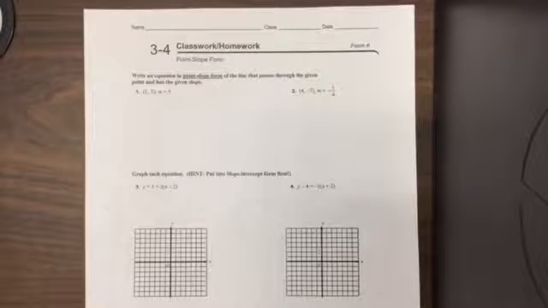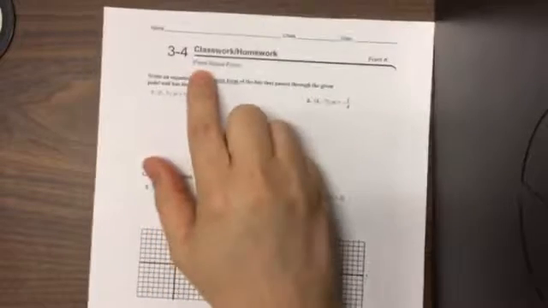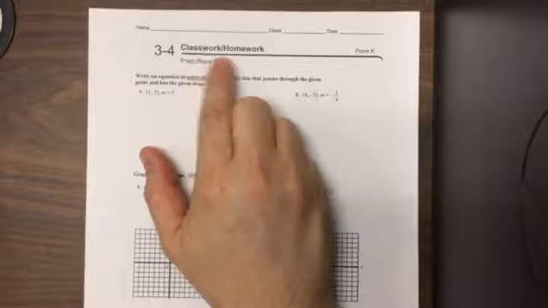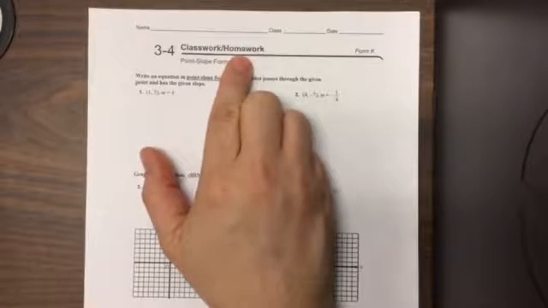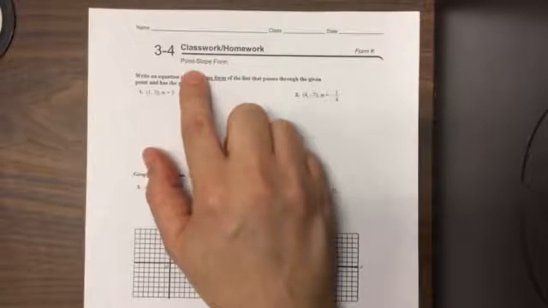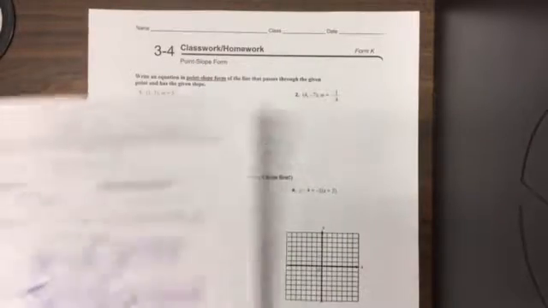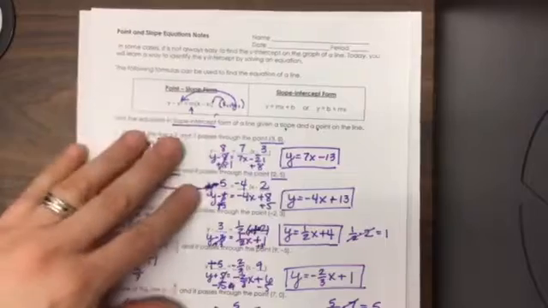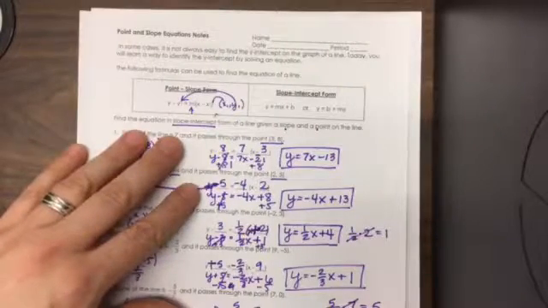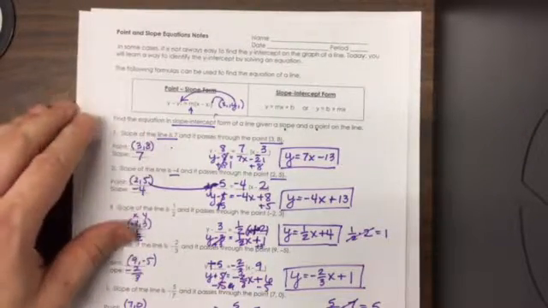Alright, this is 3-4, classwork/homework. Hopefully you got it done in class, but if you're watching this video, you probably didn't, or maybe you were absent. This is over point-slope form. And here is a copy of the notes we did in class. There's going to be a PDF of this right above the video link that you see.